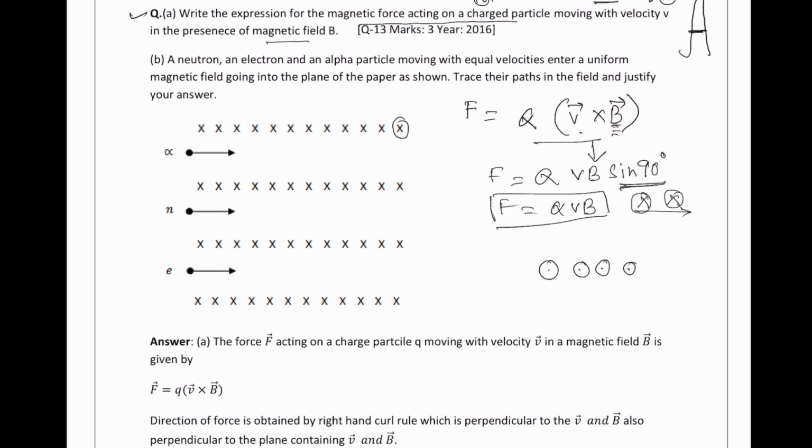So equispaced crosses indicate a uniform magnetic field perpendicular to the plane of the paper, and this charged particle is entering with velocity perpendicular to it. The force acts perpendicular to it, correct? F is v cross B, so automatically it is perpendicular to velocity and perpendicular to the magnetic field. Such a force, which is perpendicular to velocity, makes the particle move in a circular path. This force provides the centripetal force.